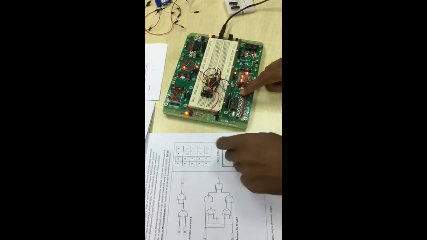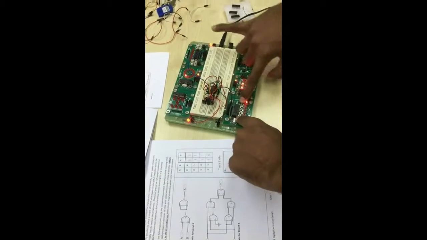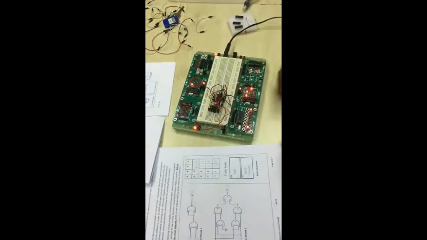And next, A1 and B1, you should get an output of 0. So A1 and B1, we get an output of 0 here. So that's it. Thank you.